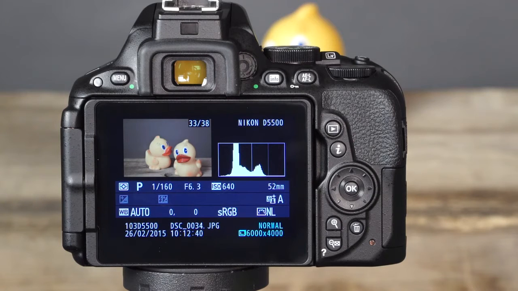If the histogram is shifted to the left side of the graph, the image will probably be dark or underexposed. If the histogram is shifted to the right side of the graph, the image will be too bright or overexposed. In most cases, a properly exposed photo will have the data distributed over the whole graph or in the center of the graph. This screen also shows the metering mode, the shooting mode, the shutter speed, the aperture, the ISO setting, the focal length, the exposure compensation and flash compensation settings, the active D-Lighting setting, the white balance setting, the color space, and the picture control.